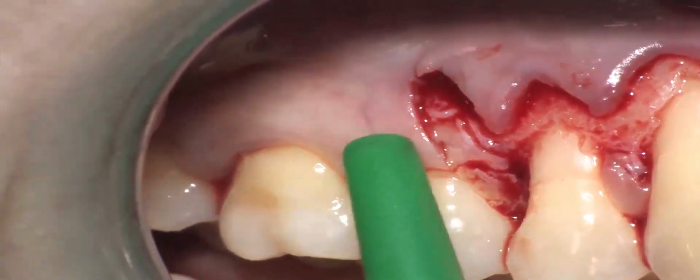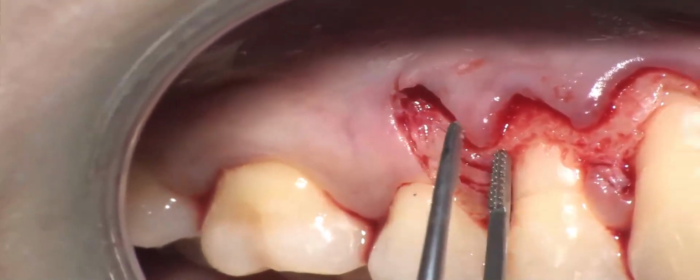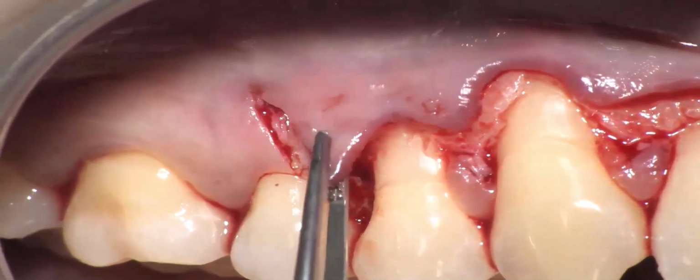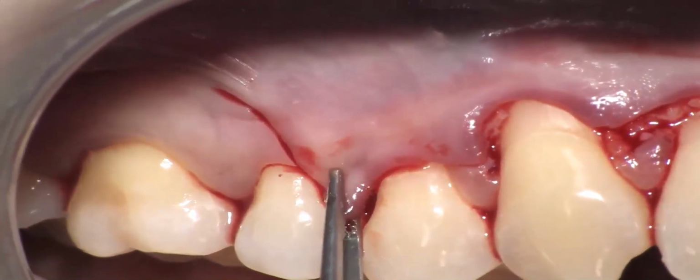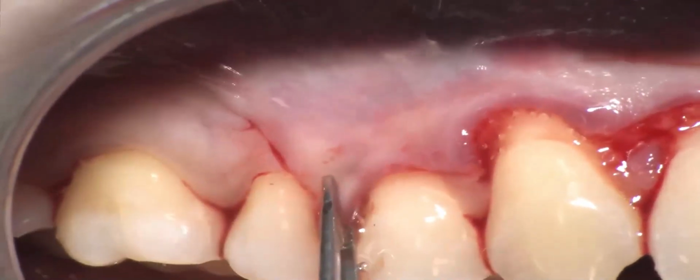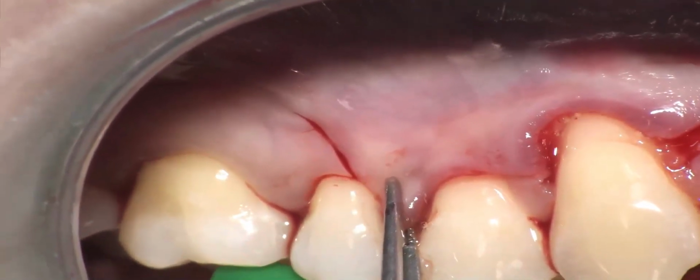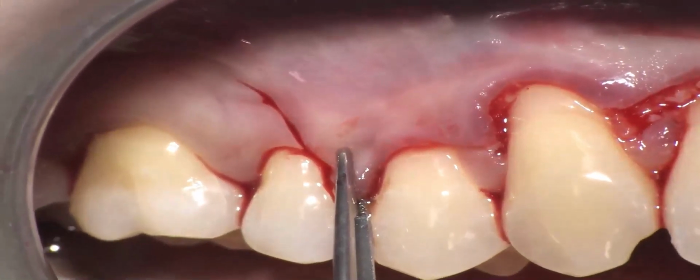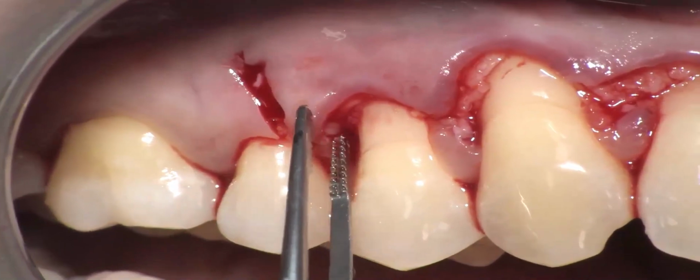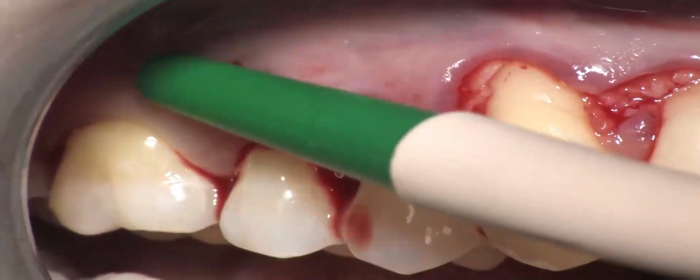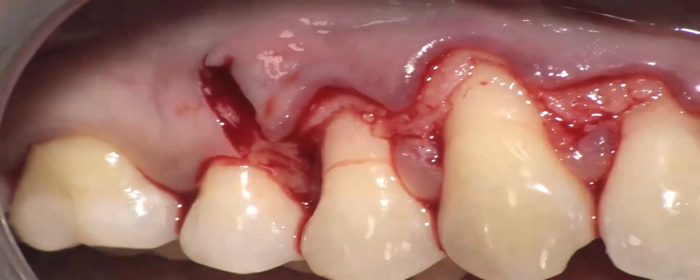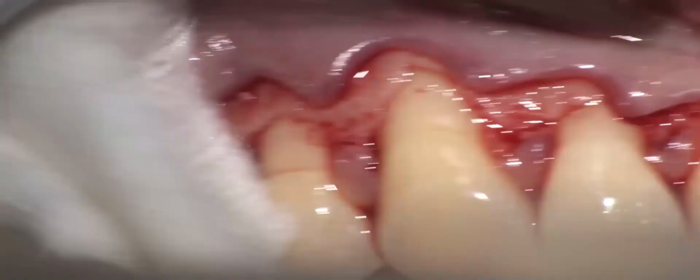So now when I'm going to place my surgical papilla above the anatomic papilla, there is no area that will heal by secondary intention, but everything will be perfectly covered by my flap. Now we do the same thing on the other papilla.